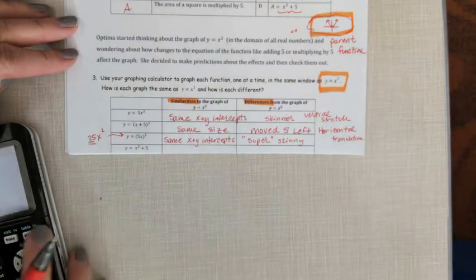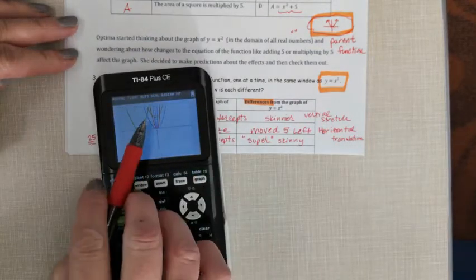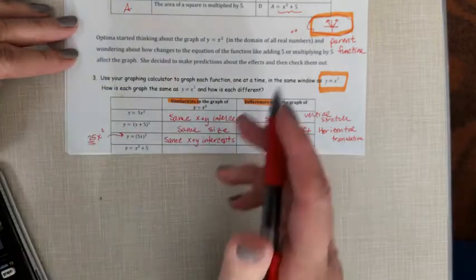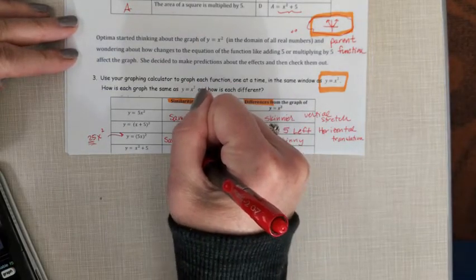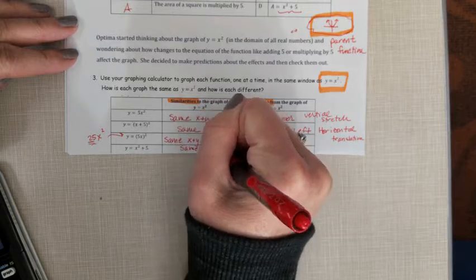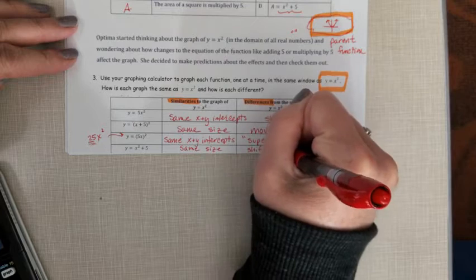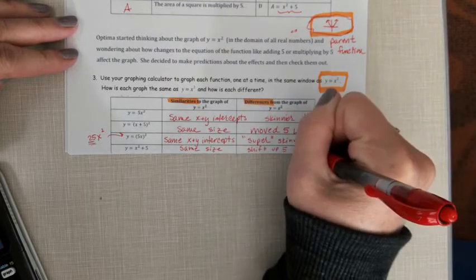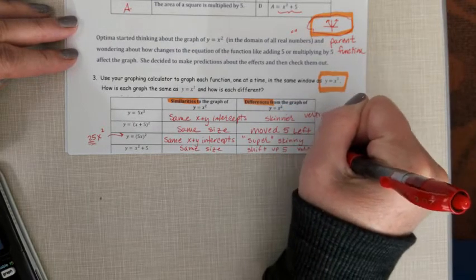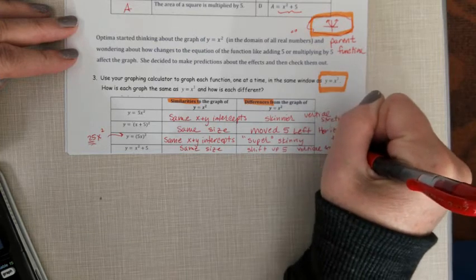And x squared plus 5 is this one that's shifted up. So it's the same size. It's a shift up 5, and we call that a vertical translation.